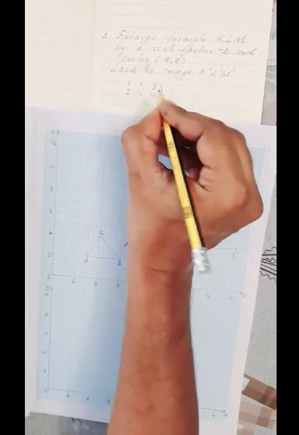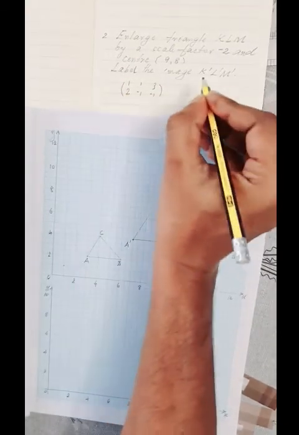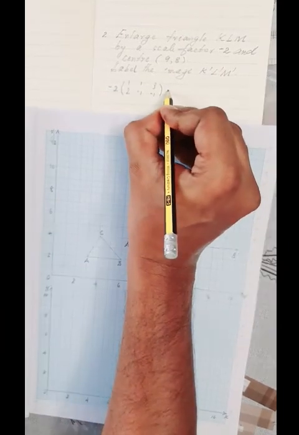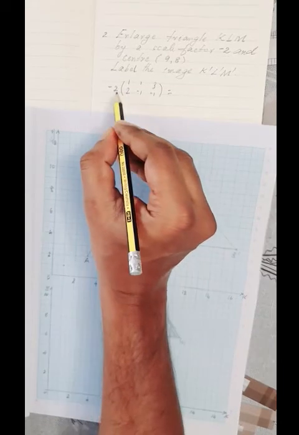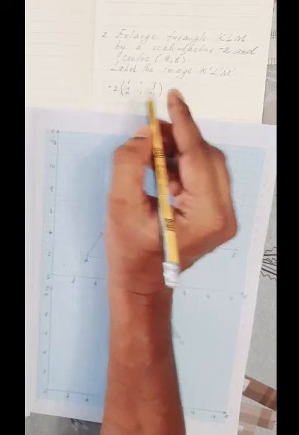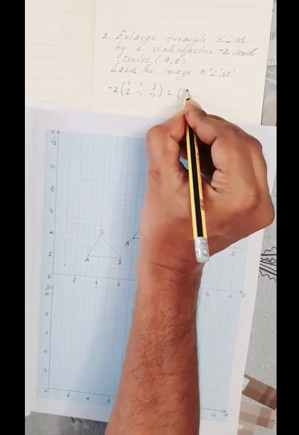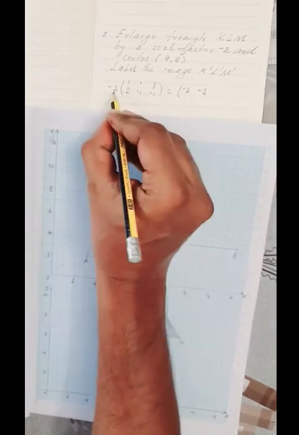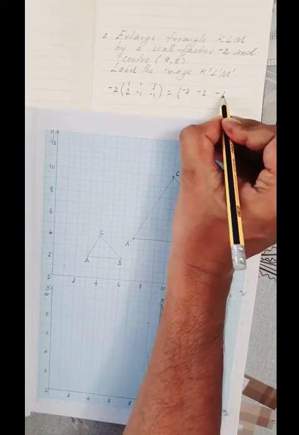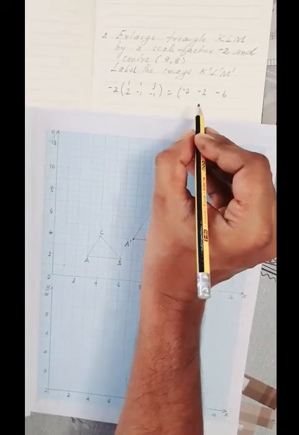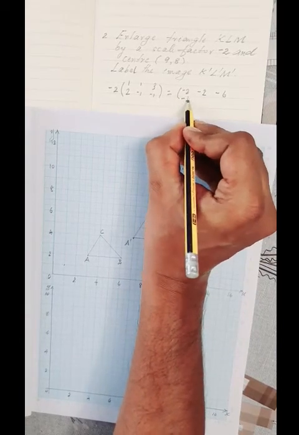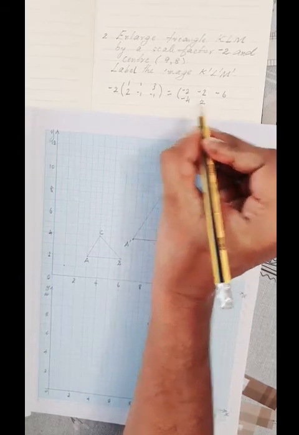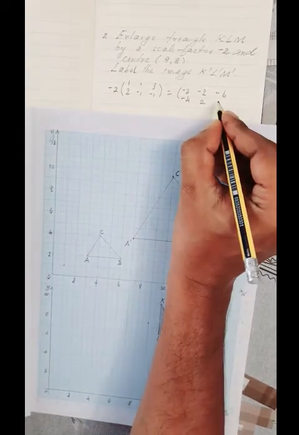We multiply these three vectors by the given scale factor -2. When you multiply, -2 times 1 is -2. -2 times 1 is again -2. -2 times 3 is -6. -2 times 2 is -4. -2 times -1 is +2. -2 times -1 is again +2.